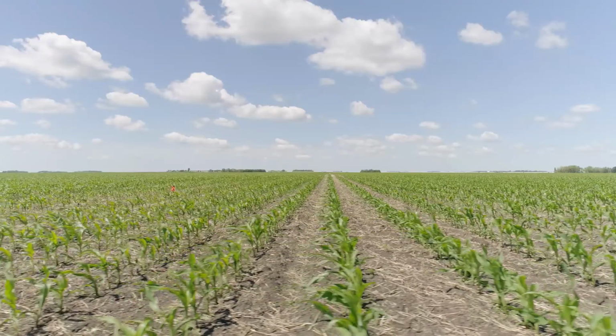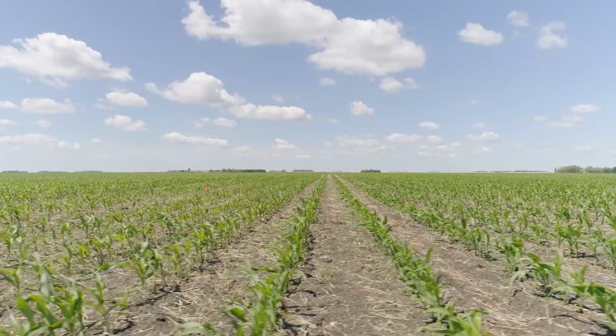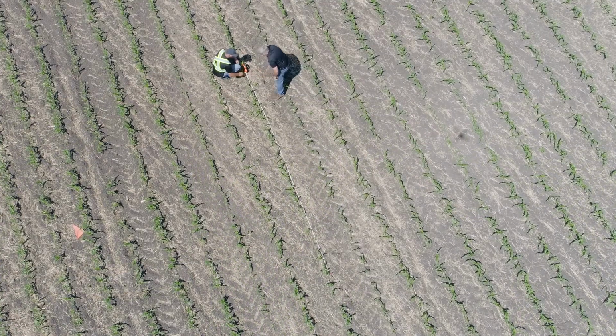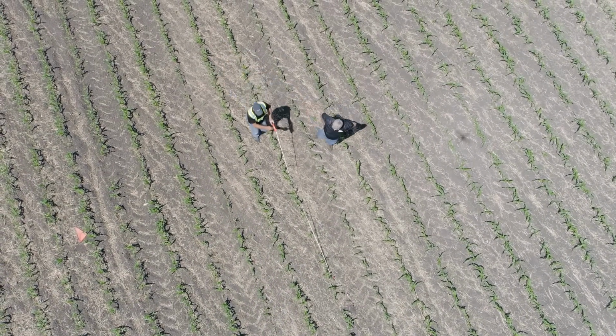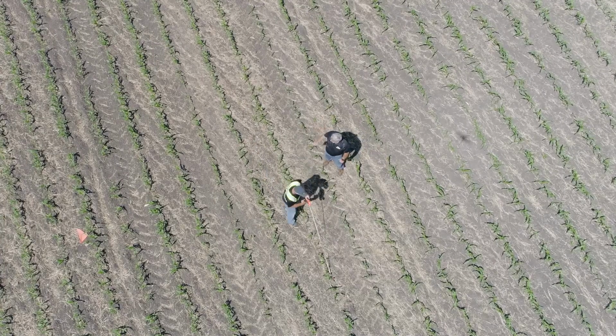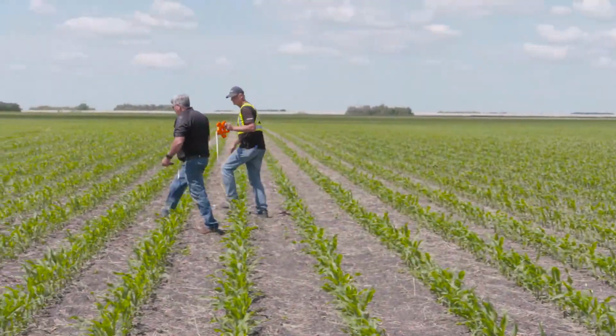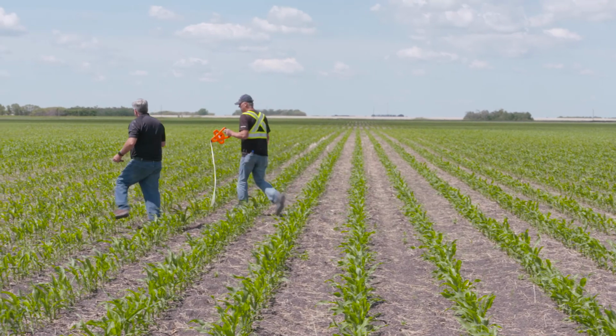Obviously we were in a pretty good stand here, but if you look around the field, there are areas that are a little bit thinner, and when you're doing your counts, you should be moving throughout the field at several locations. We'll show you how to do a count later, just to evaluate the different types of areas in the field. Right, I think it's important to walk throughout the field. There are areas in the field that can tell different stories about why there is a lower emergence, or why there is an area in the field that maybe looks different. And this can all be documented.